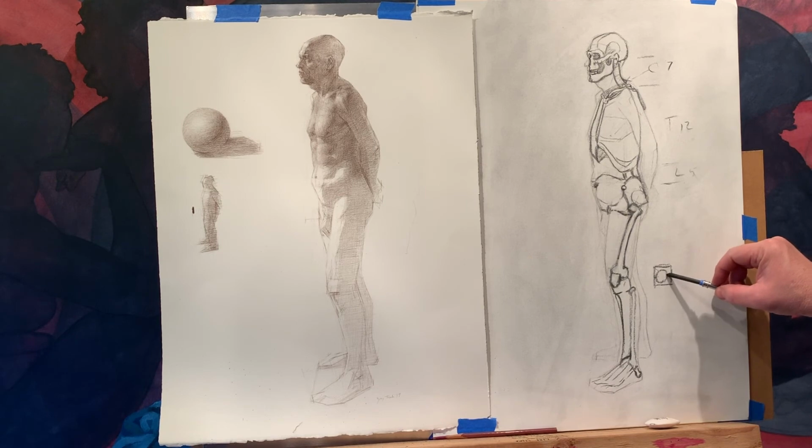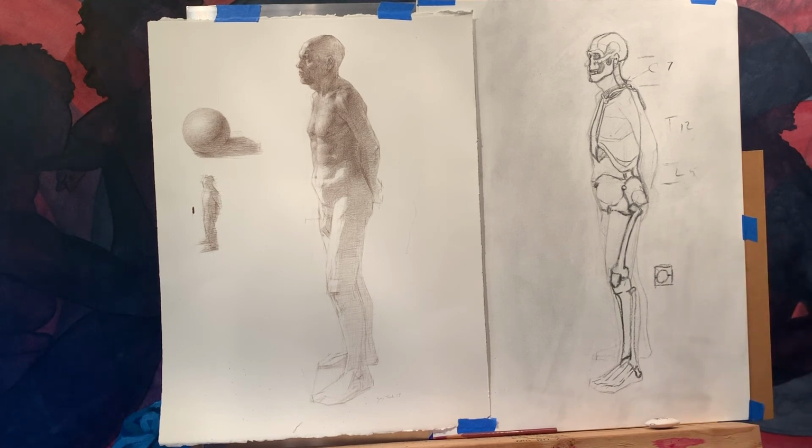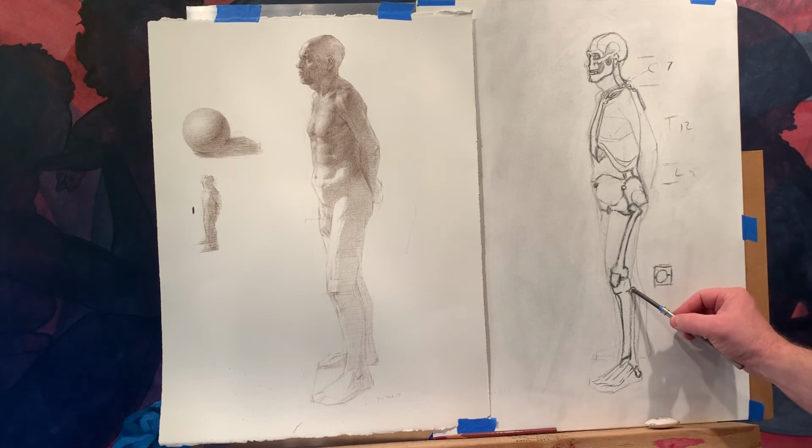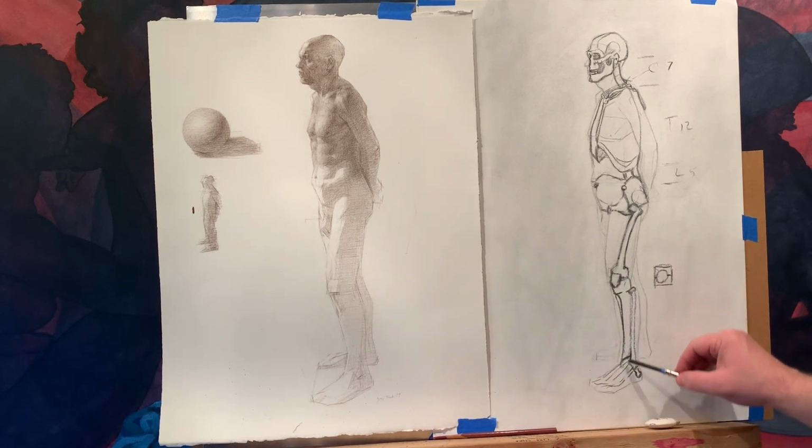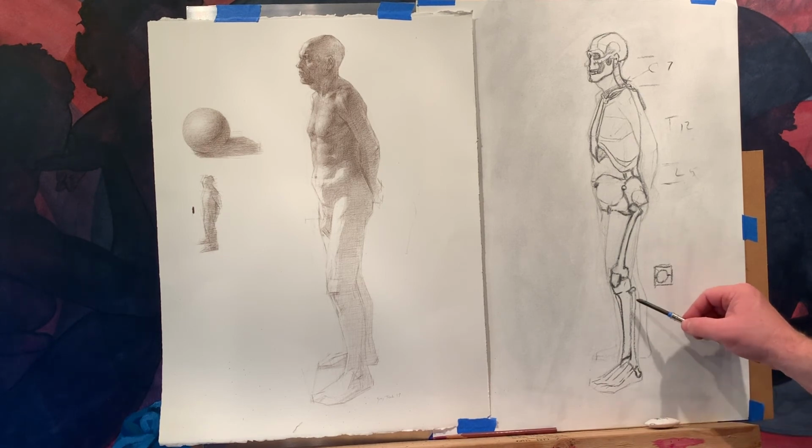is a box with a circle in front of it for the knee. A lot of times we can see the head of the fibula pushing out. There's a little bump right in here. Can't see it here because it's in shadow. And then the ankles are actually caused by the end of the tibia and the fibula.